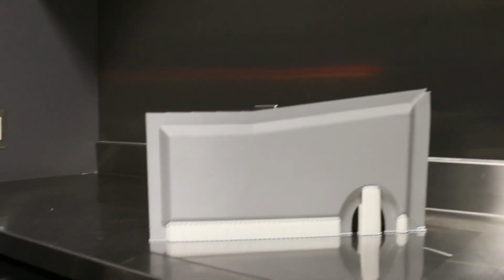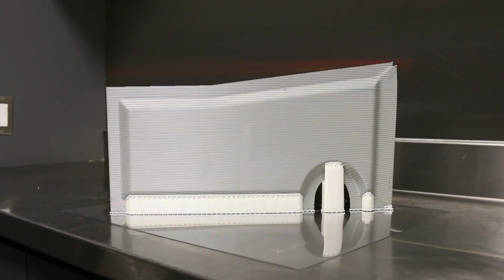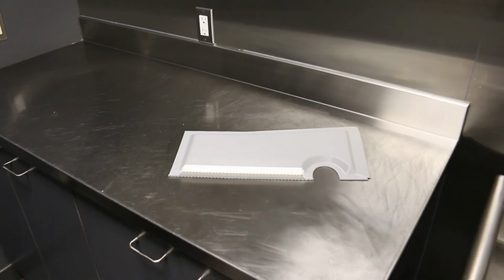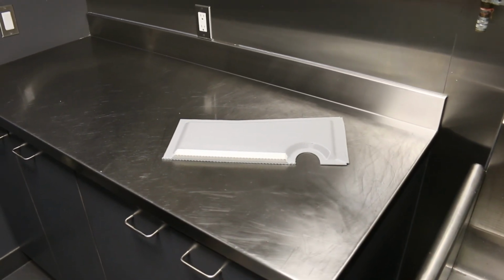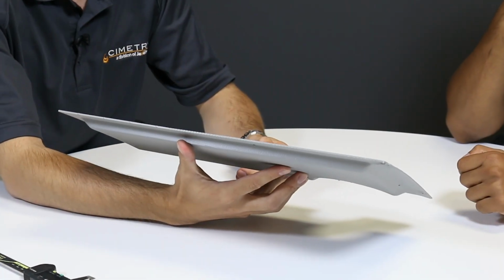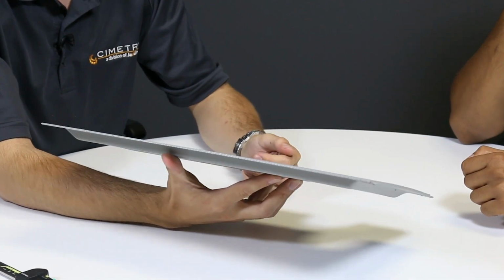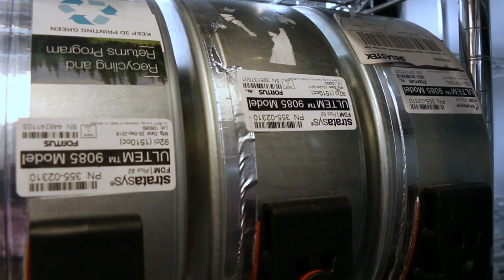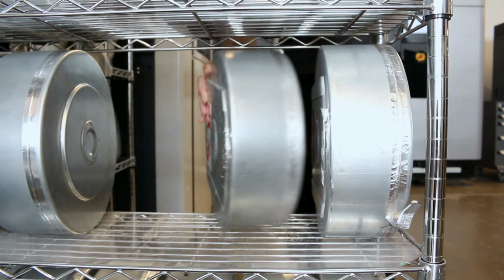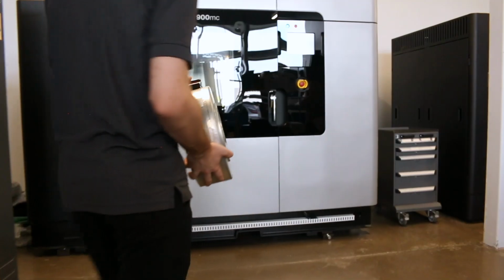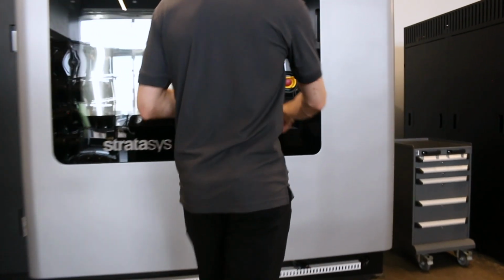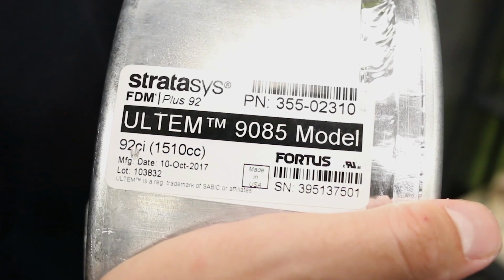Once we've completed the prototyping stage, we've evaluated that our design will actually meet the requirements of the customer, and we've established a rough idea of a manufacturing strategy with regards to print orientation and supporting features. The next step in the process is to determine a material that's going to be best suited for the end use of the part. For aerospace applications, we always work with our Ultem 9085 thermoplastic.